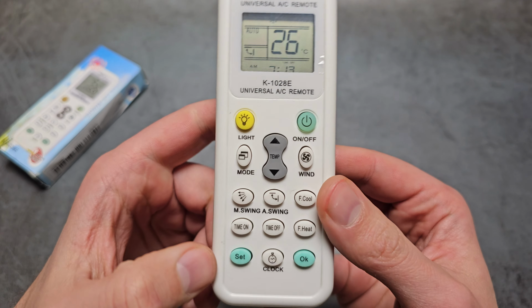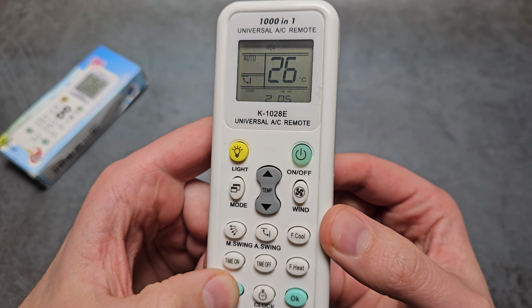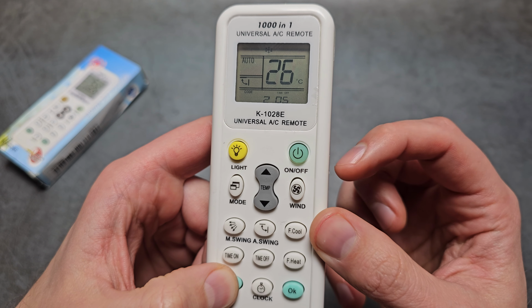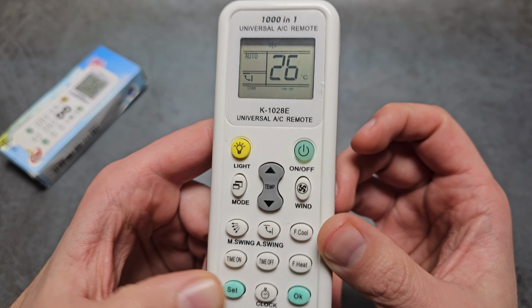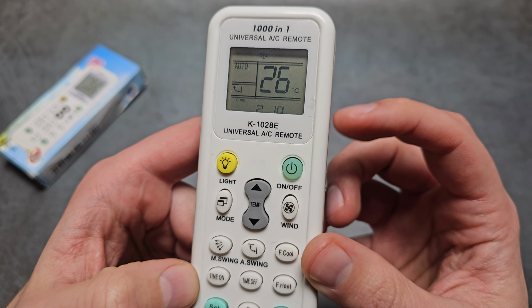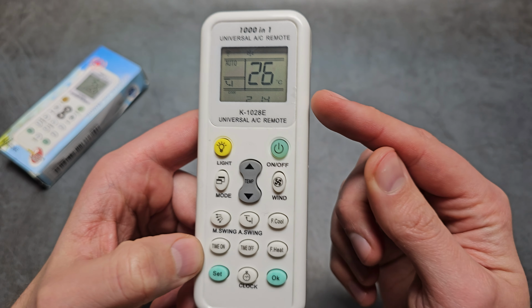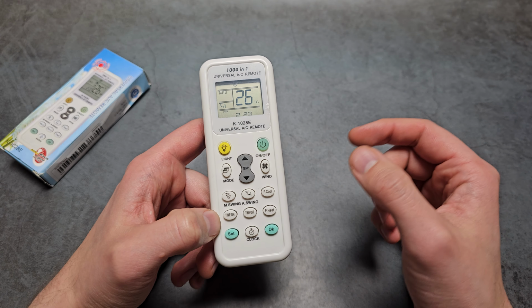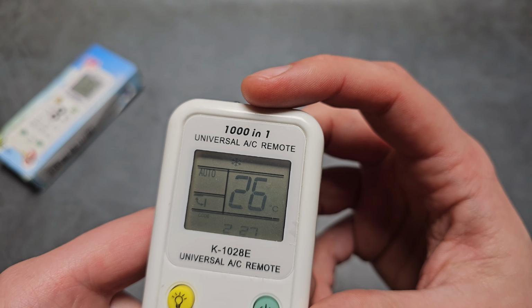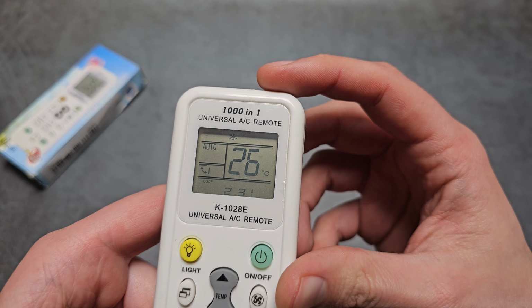To do that, we are simply going to press and hold the set button till you see it blinking and advancing a bit. Once it goes up, release, and it will start this automatic search. It's trying all these frequencies. You see it has 1000 frequencies it can test.